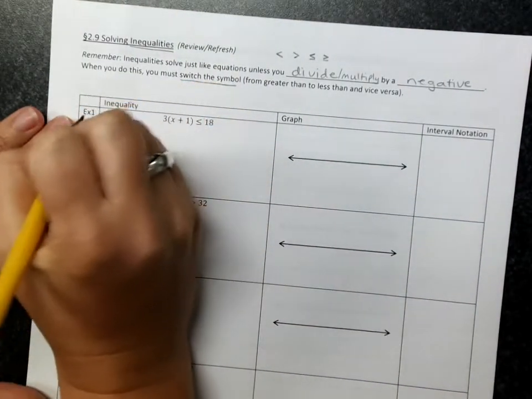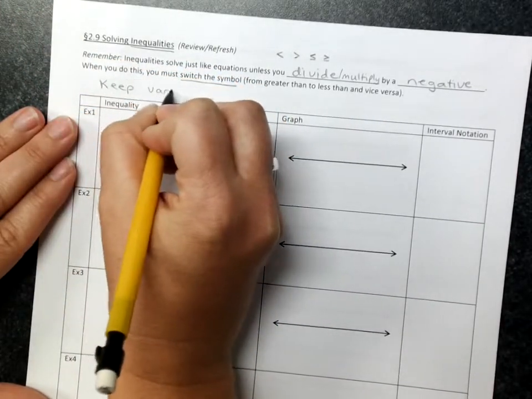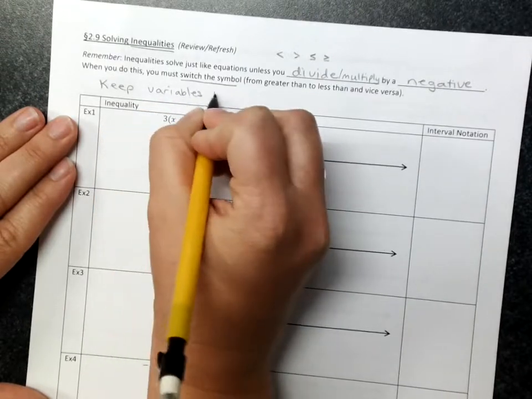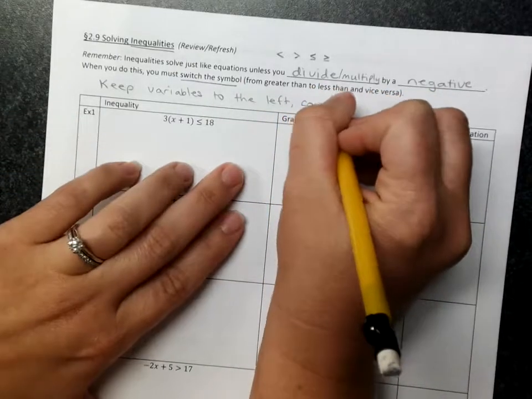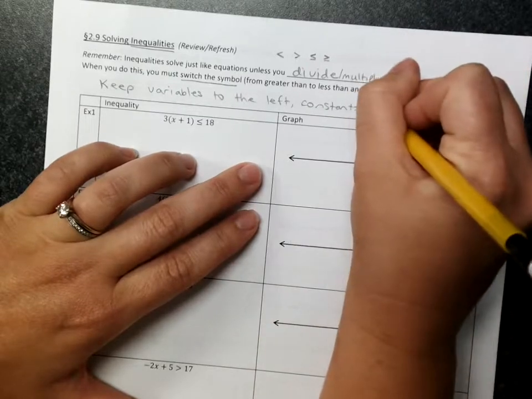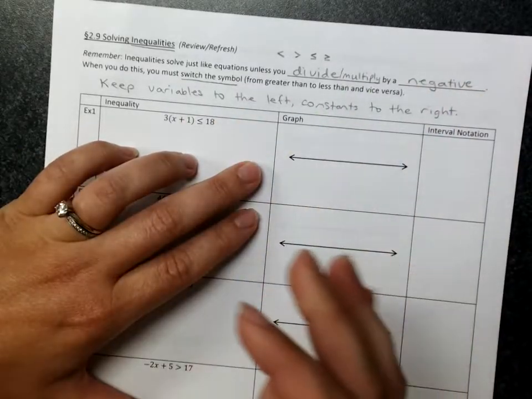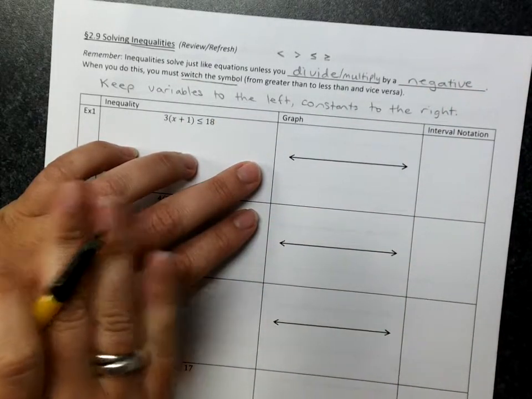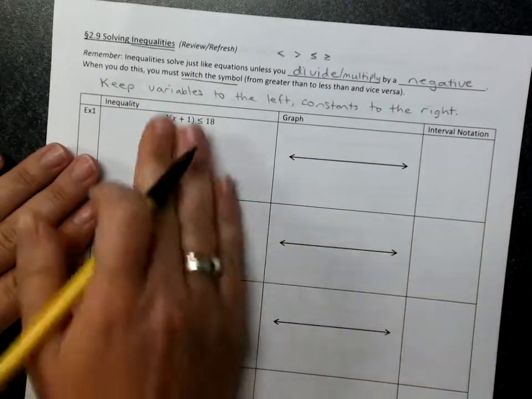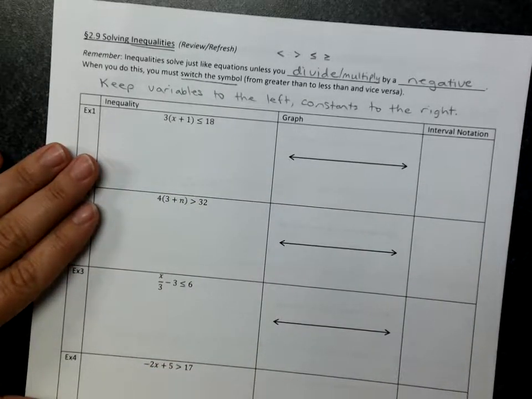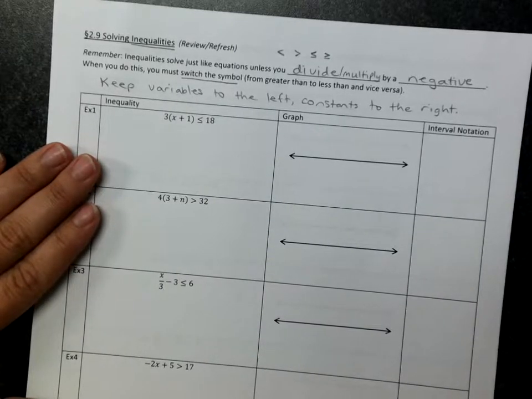While you're solving, and I think I have this on the next page, I'm going to write it down here and we'll talk about it again. Keep variables to the left and constants to the right. Normally when you solve an equation, you can solve however you want, but for inequalities, we read left to right, so we want to keep our variables to the left and our constants to the right, which is generally true. They're generally set up that way, but we'll see a few later on where you really want to be mindful of that so your inequality doesn't get all mixed up.